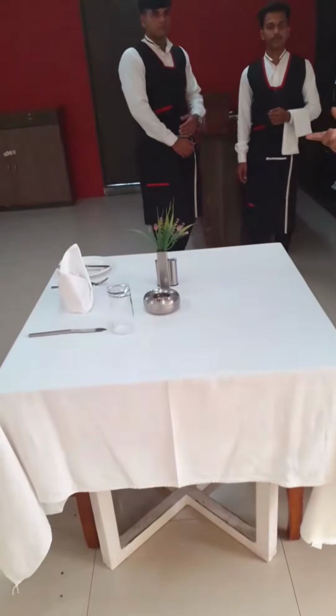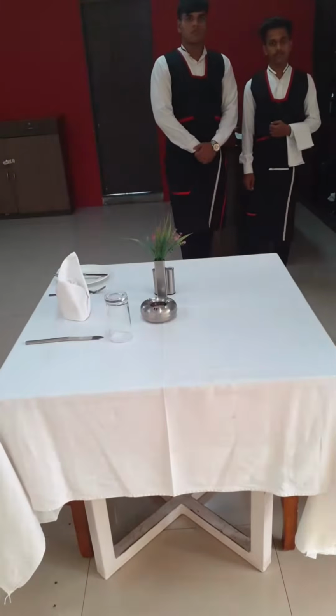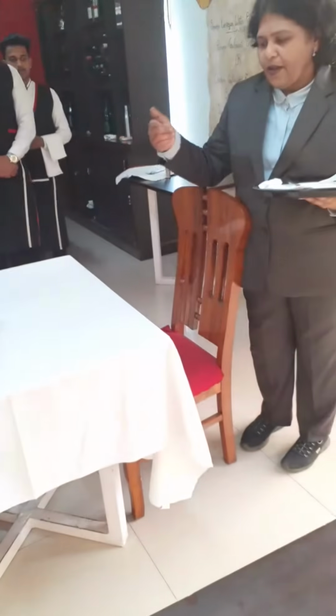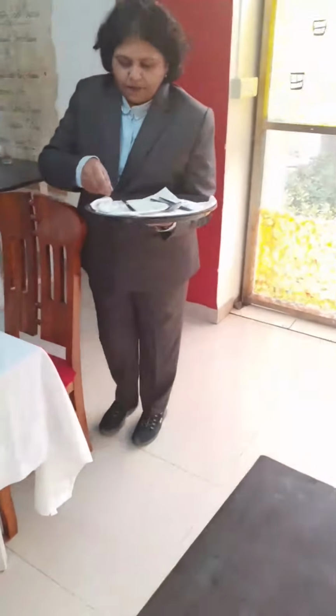On the table, one side is a la carte cover and on the other side I will show you the classic cover. So you will understand the difference between a la carte and classic cover.